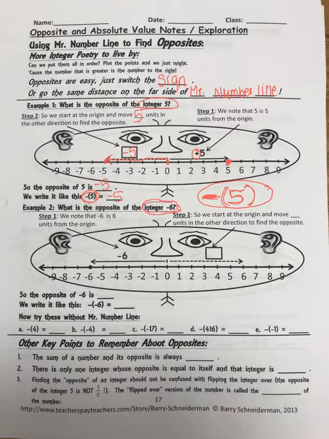So example 2 says, what's the opposite of the integer negative 6? Are we still going to start at the origin? Yes. Negative 6 is 6 units to the left in the negative direction, which means we're going to start at the origin and go 6 to the right, which will land us at positive 6. So the opposite of negative 6 is positive 6. Now notice how we write this in words. When we are asking for the opposite of a negative. Ready? Opposite of negative 6.